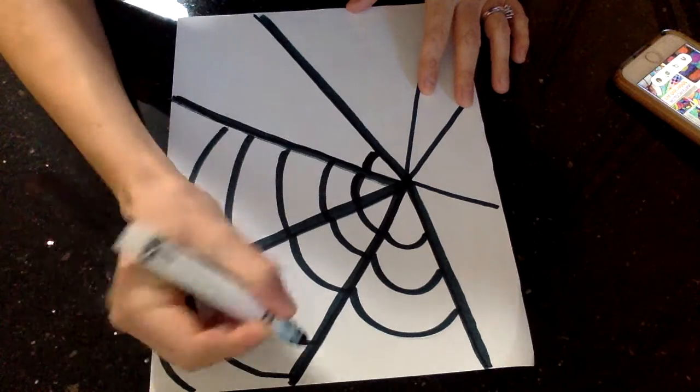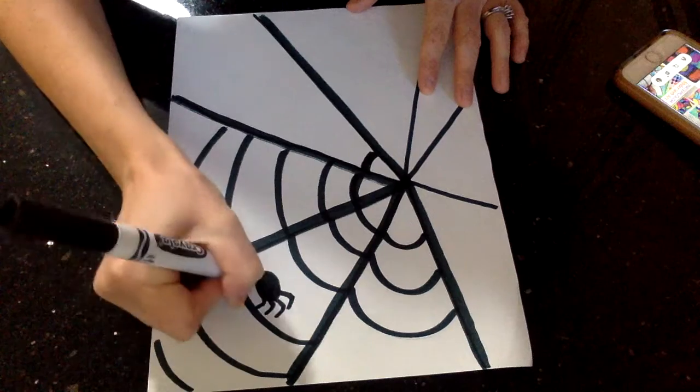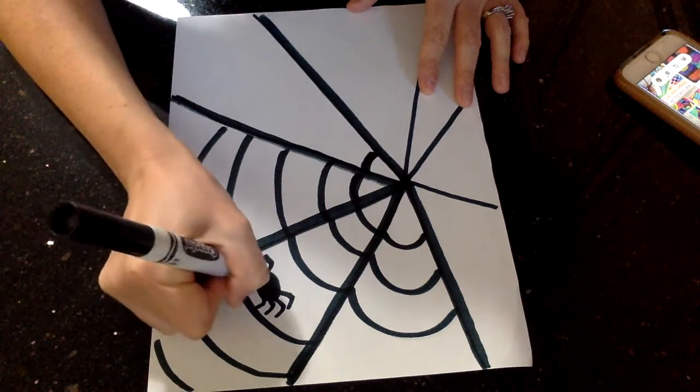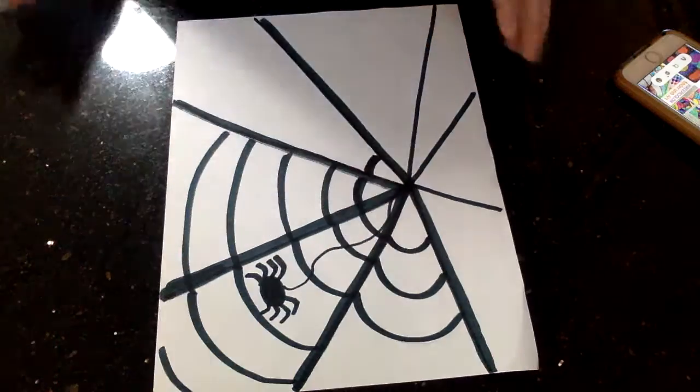All right, how many legs does a spider have? 8 legs. All right, so we could go 1, 2, 3, 4, 1, 2, 3, 4, and I'm going to give him a little web like he's dangling down from the middle.